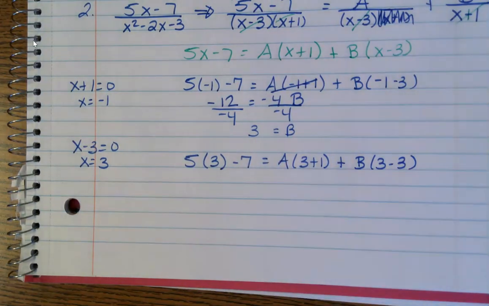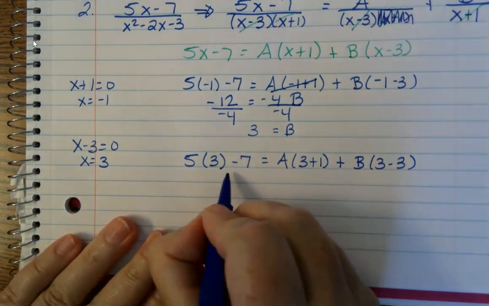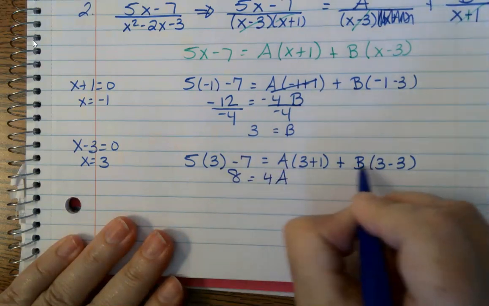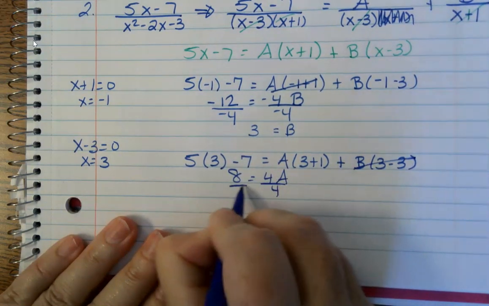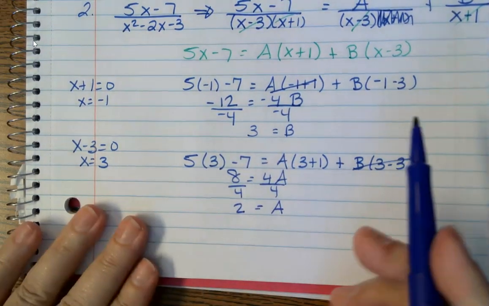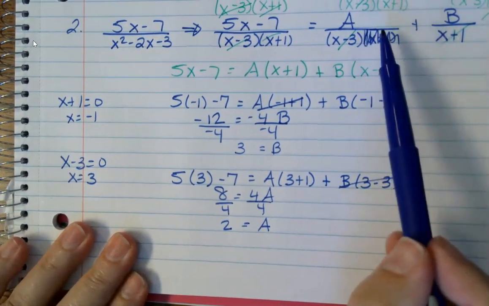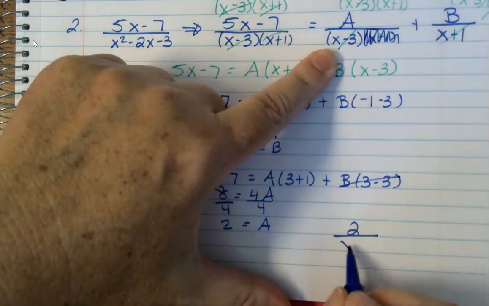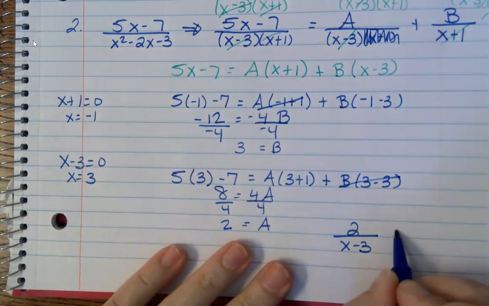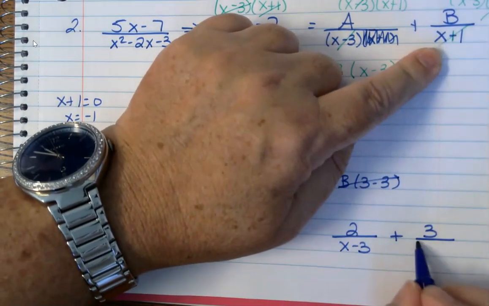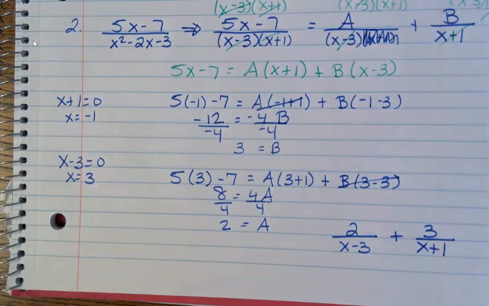So 15 minus 7 is 8. 4a, cancels. So divide by 4, a equals 2. So I'm going to go back up here and write my final equation. So it'll be 2 over x minus 3 plus 3 over x plus 1.